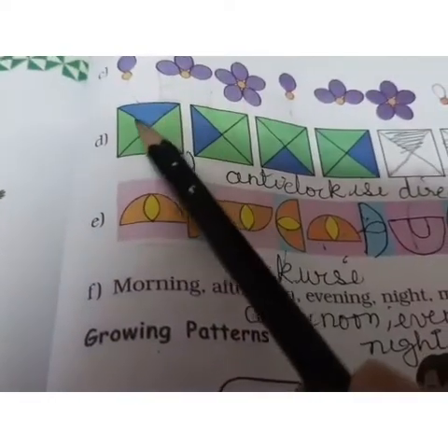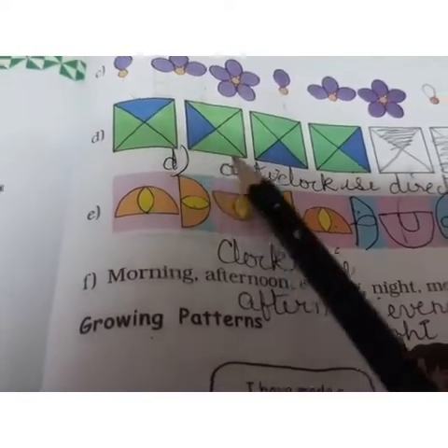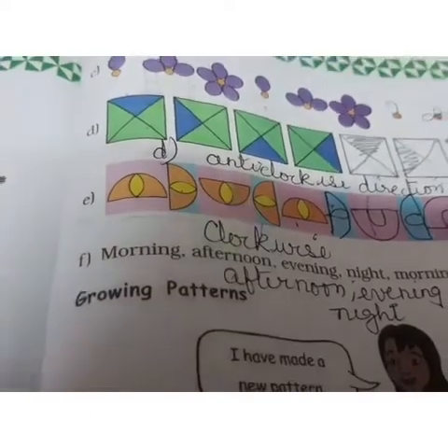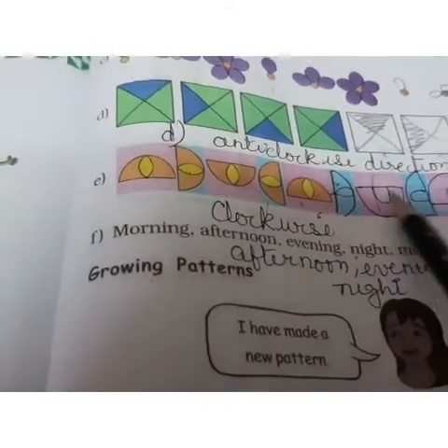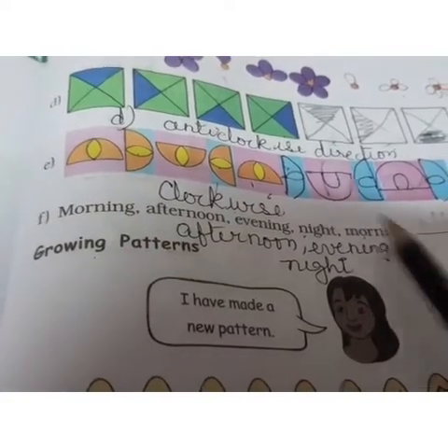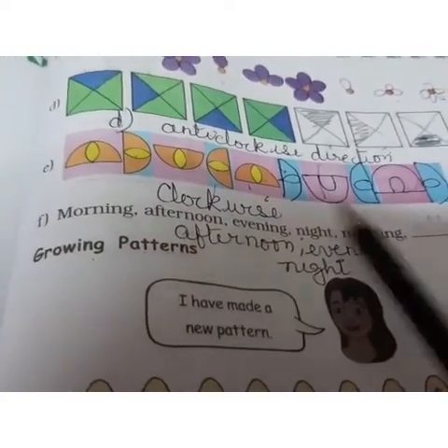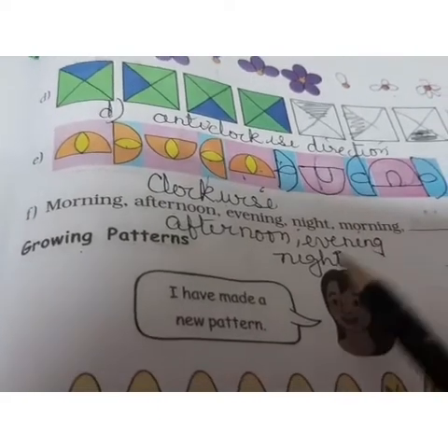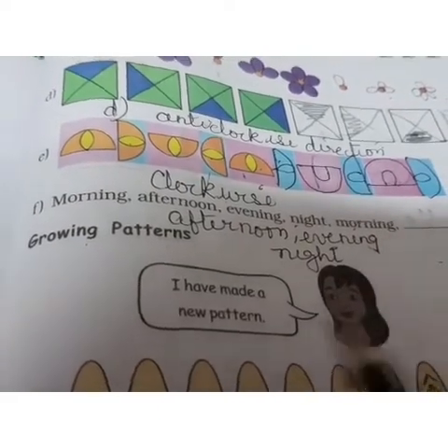Here the rotation of the blue triangle was in anti-clockwise direction, and here the direction of the movement of the semicircle was in clockwise direction. And these are the parts of the days that are given here, but they are not given in the proper order. So we have to arrange them the way they should come. So morning, afternoon, evening and night.